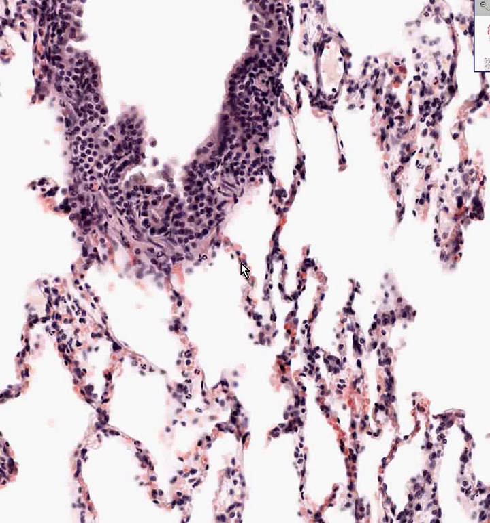Here are actual alveoli, and here is the wall of an alveolus, and you can see all of these little red things stippled in the alveolar wall are actually capillaries. Otherwise, the wall of the alveolus consists of pneumocytes, both type 1 and type 2, as well as an occasional macrophage.